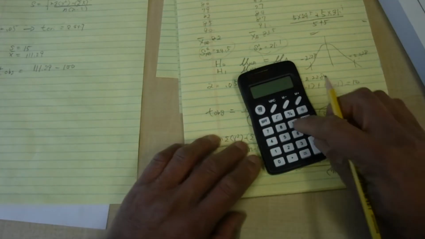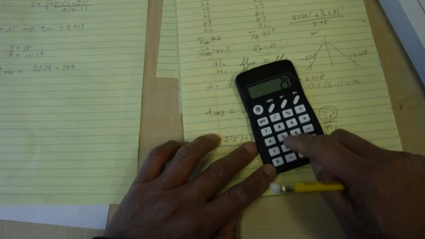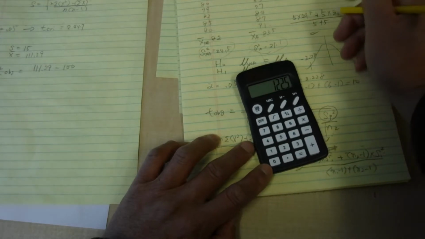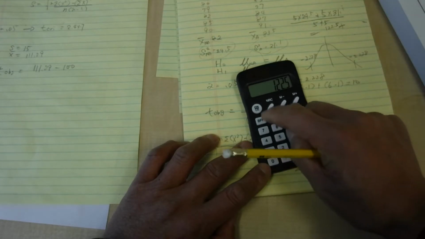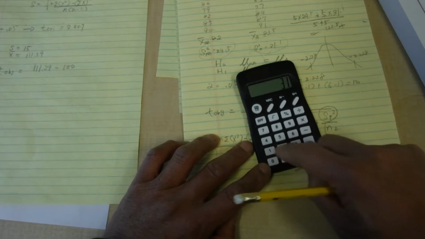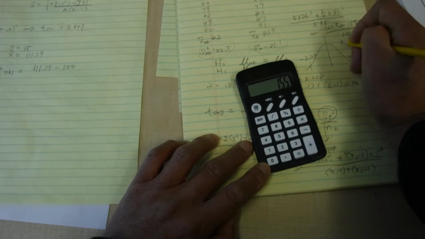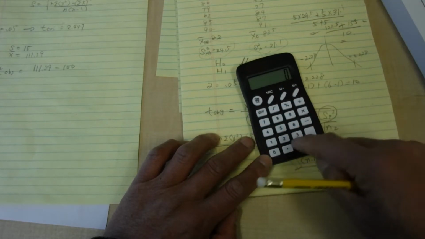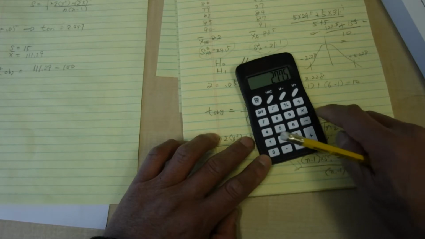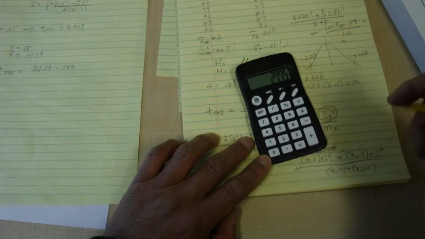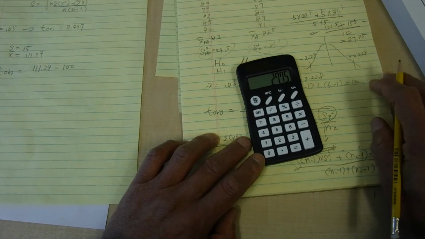So let's compute this. 5 multiplying 24.5 is 122.5, plus 5 multiplying 31.1, that's 155, divided by 10. That's 27.75. Let's check this.